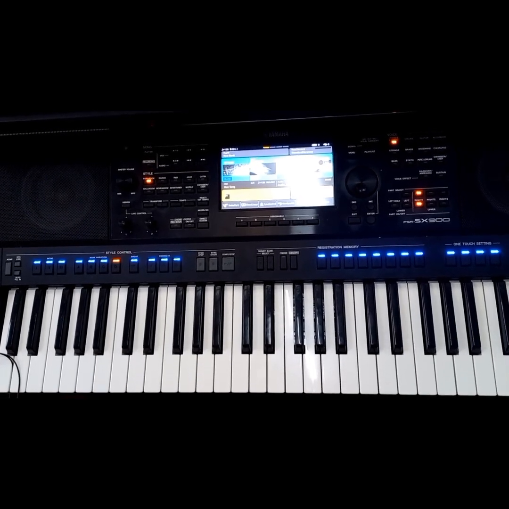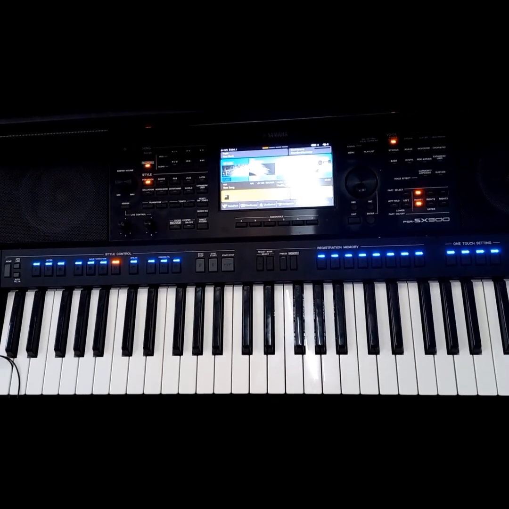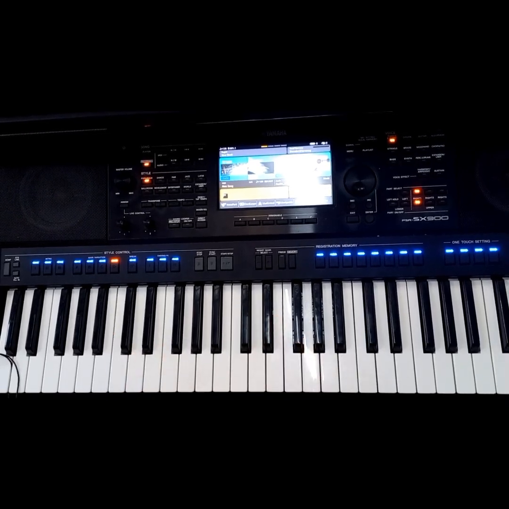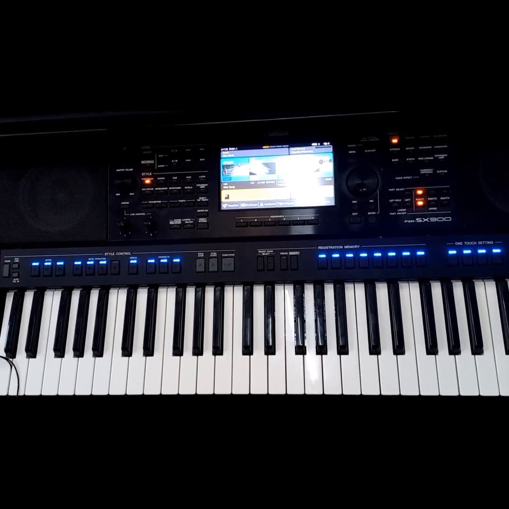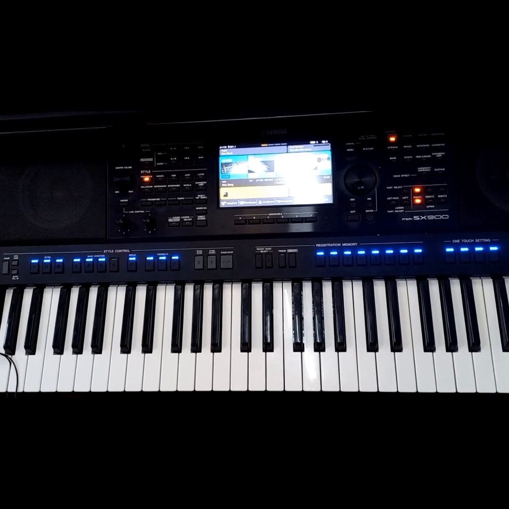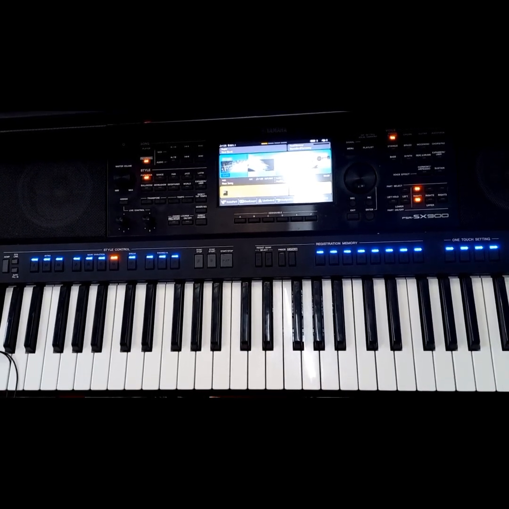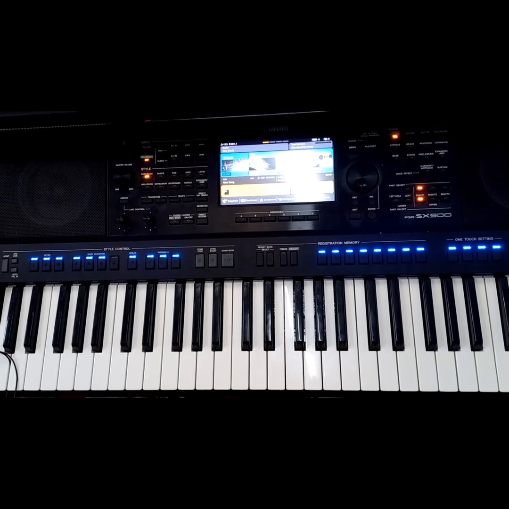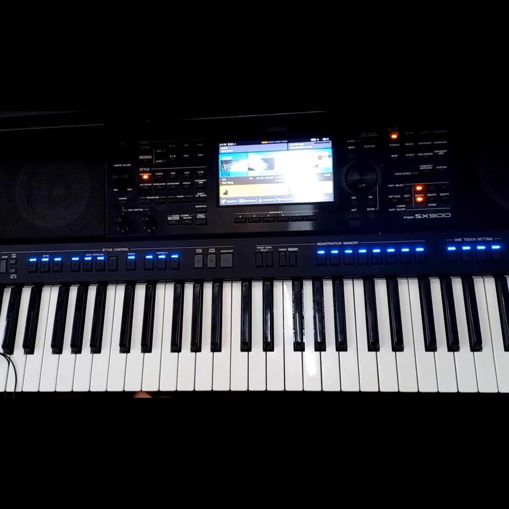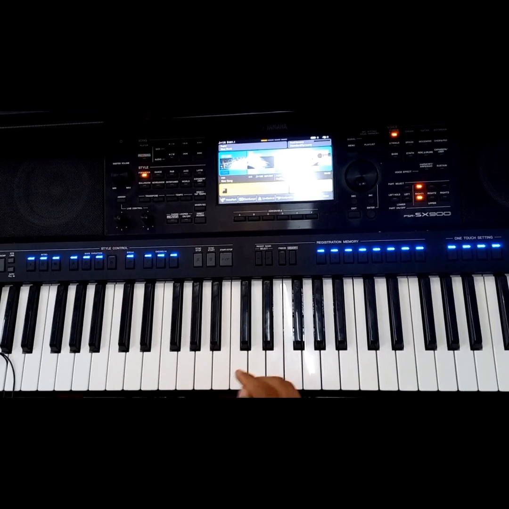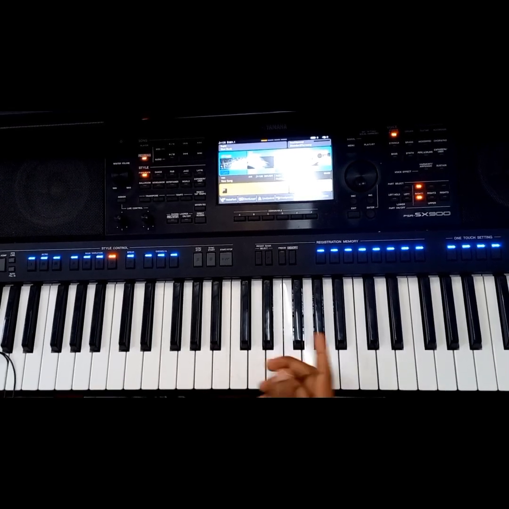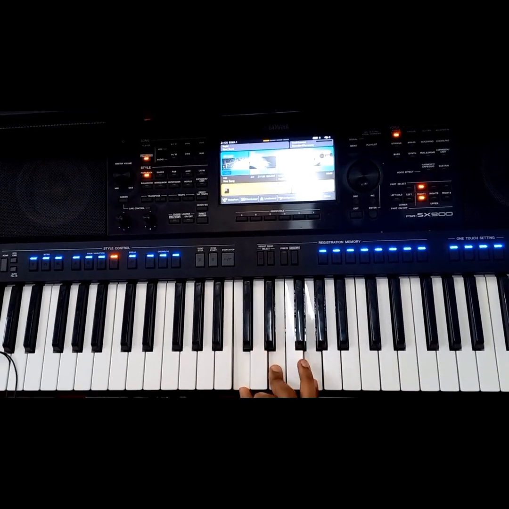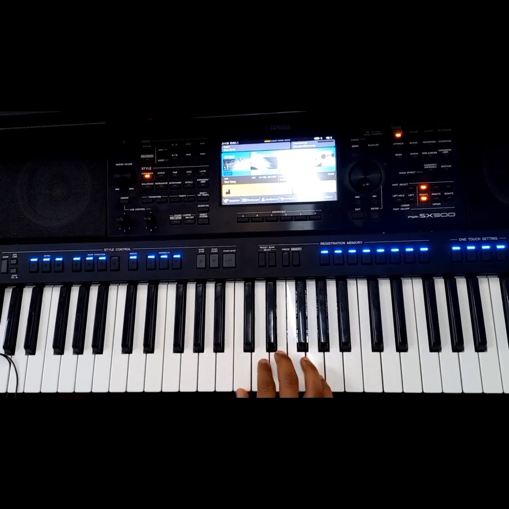Okay, so today I'll show you how you can form the minor seventh chords. And as we know that in the numbering system of chords, minor chords are always the 2 chord, the 3 chord, and the 6 chord. So I'll show you the minor seventh chords, how to form them, and also how you can use them. So let's start with the key of C. We are in the key of C.